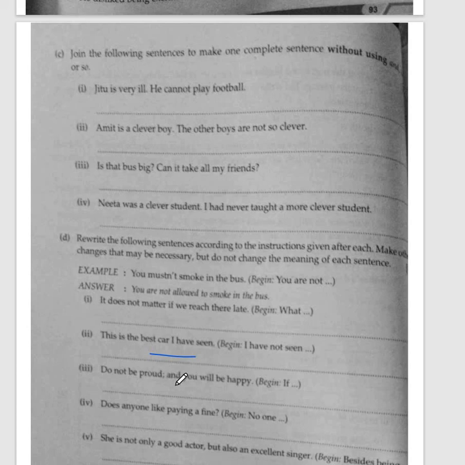Next one, do not be proud and you will be happy. Begin with if. If you do not be proud, you will be happy.